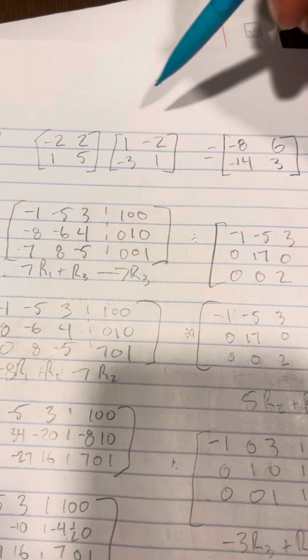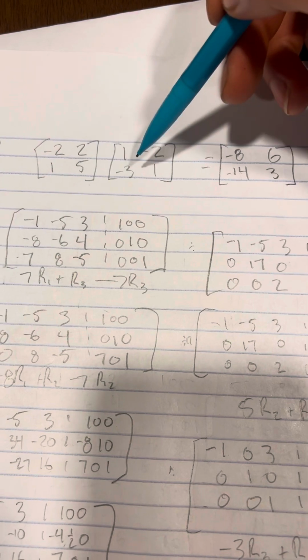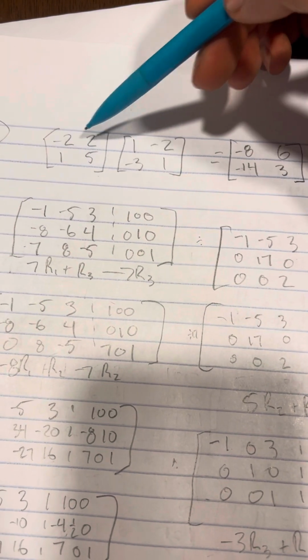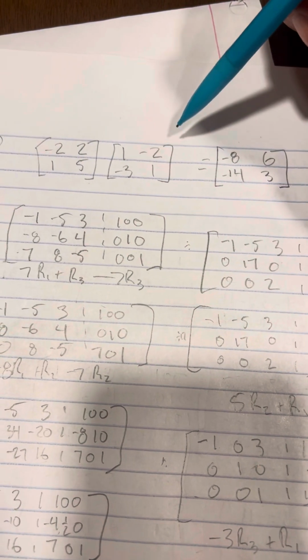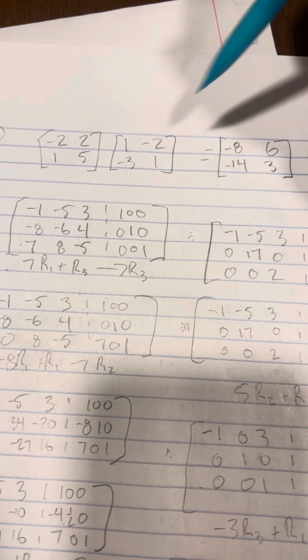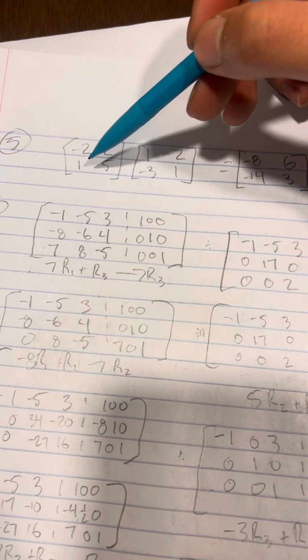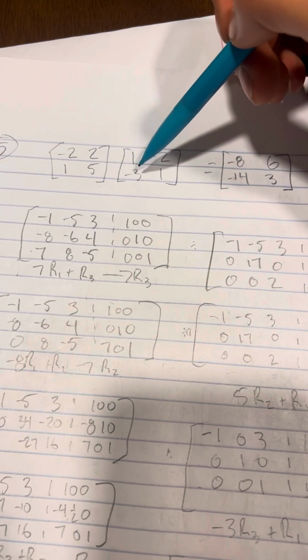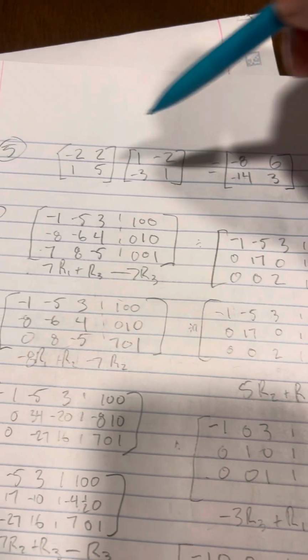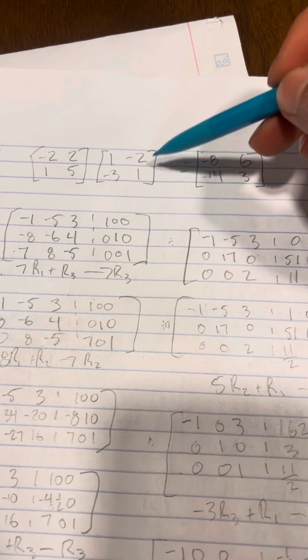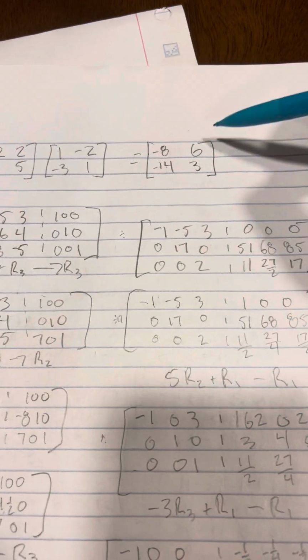Then for 5, I multiplied the first column by the first row, and I got negative 8, and then I did the first column by the second row, and I found 6 to be my answer. And I did the second column by the first row, and I got negative 14, and then the second column by the second row, and I got 3.